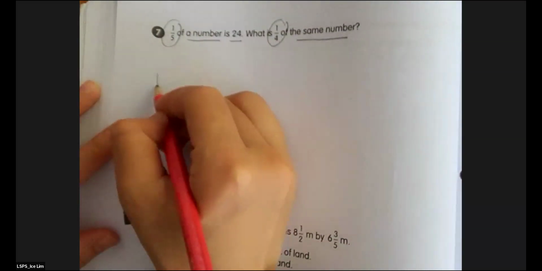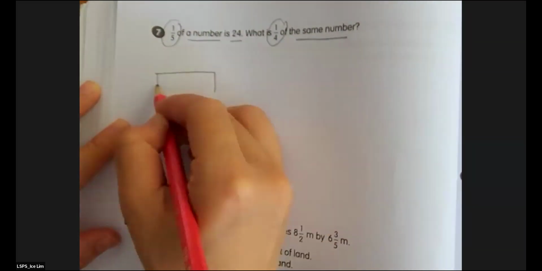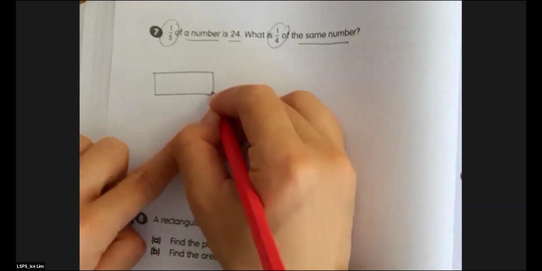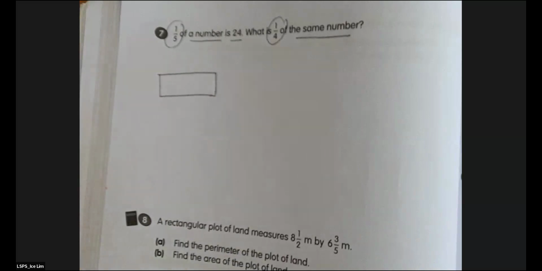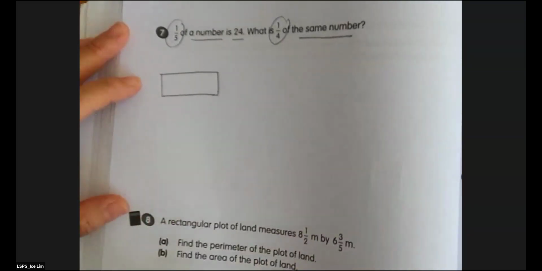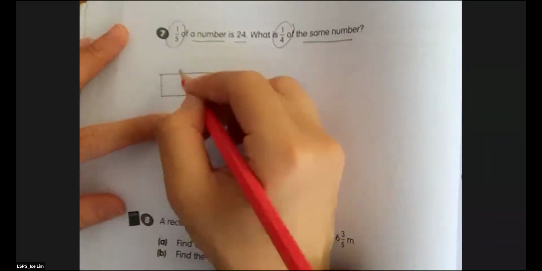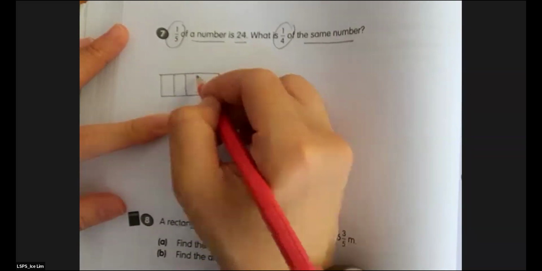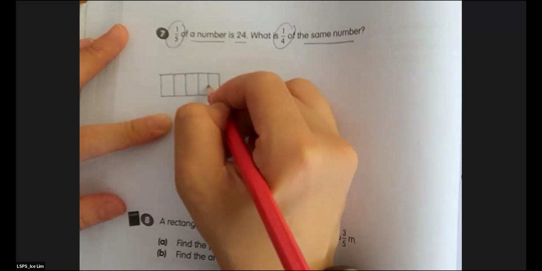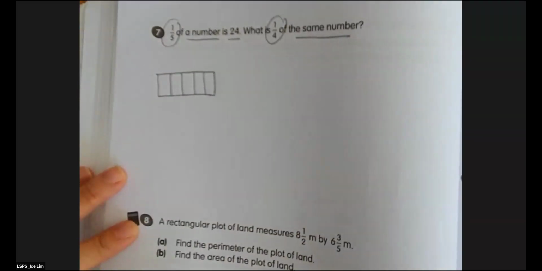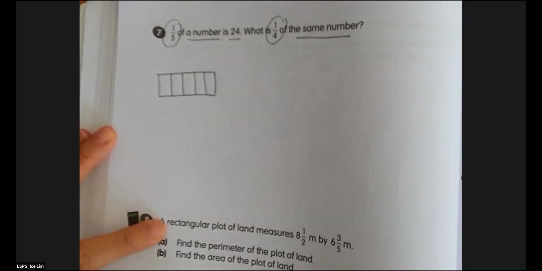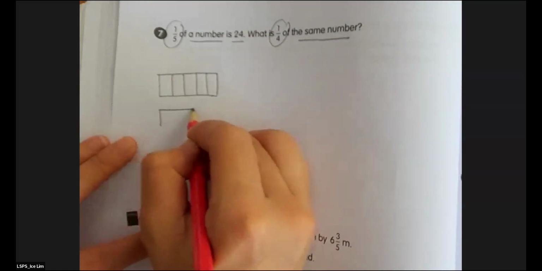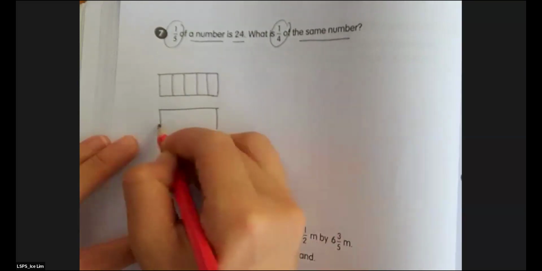So this is the number. I don't know how big this number is. But the first scenario is in fifths. In the second case, it is the same number. So I say draw the same whole.